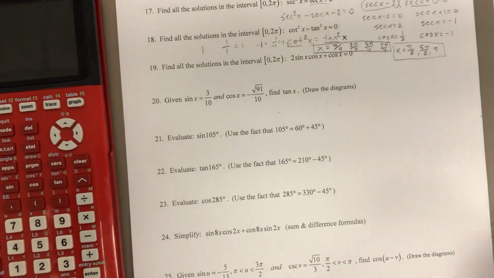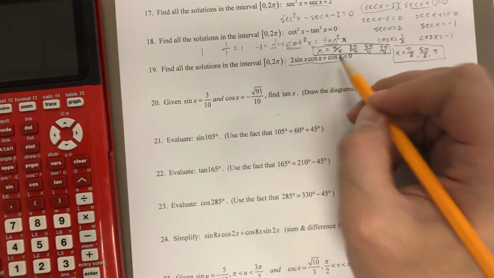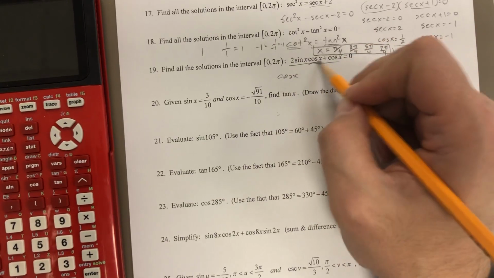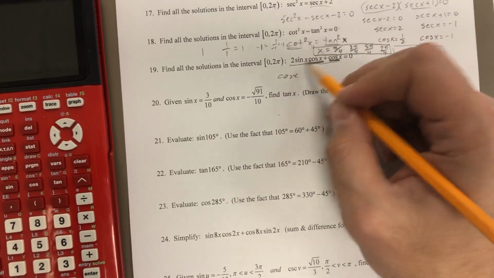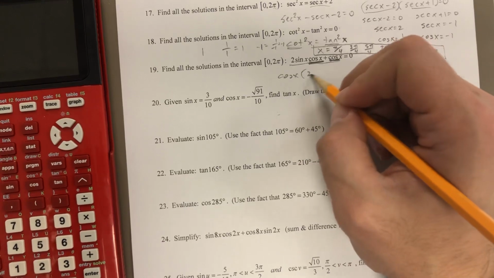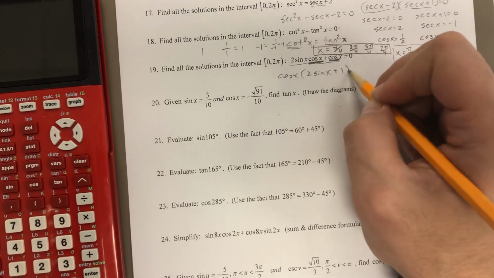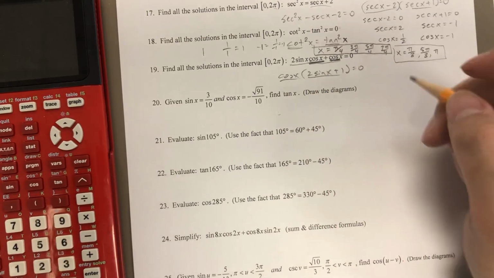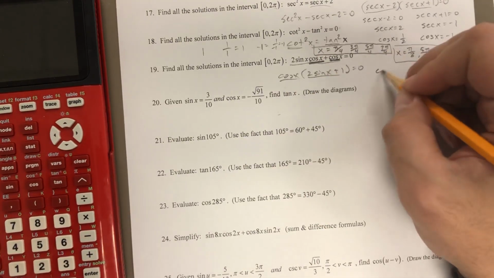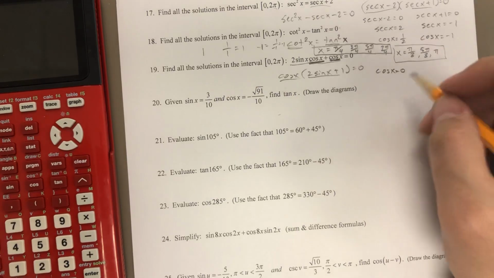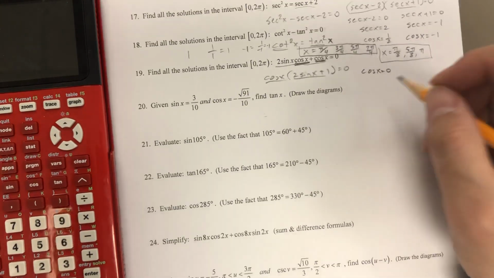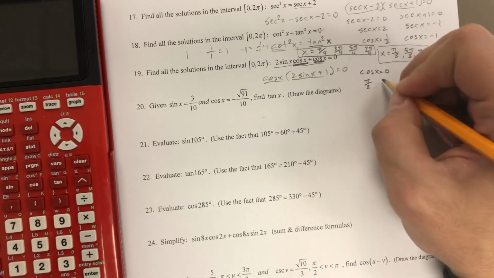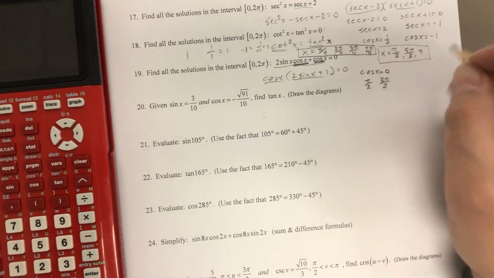Now let's go ahead and do number 19. So number 19, all I'd have to do is factor out a cosine. Notice you have a cosine of x on both of these terms. So if you factor out the cosine, then you get 2 sine of x plus 1 equals 0. So these are factored expressions, so I can set each of them equal to 0 and solve. If I set cosine of x equal to 0, that is going to give me 2 answers on my unit circle. One of them would be at pi halves, or 90 degrees, and then the other one would be at 3 pi halves, or 270 degrees.